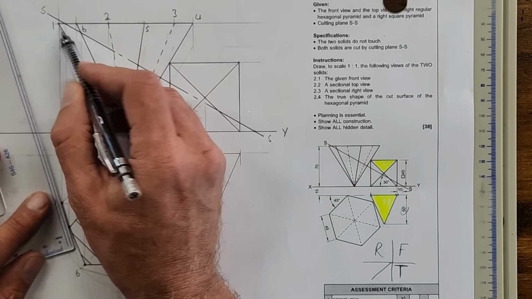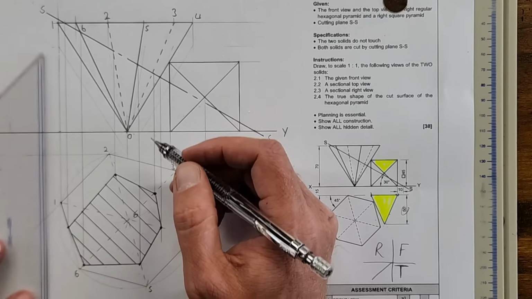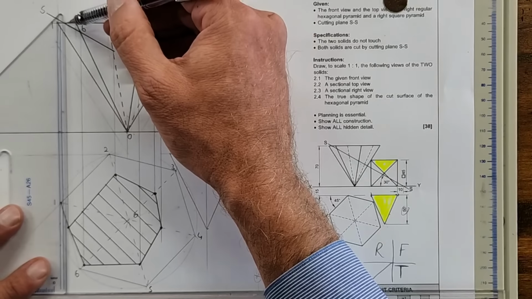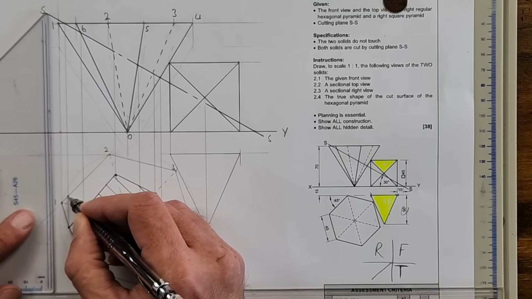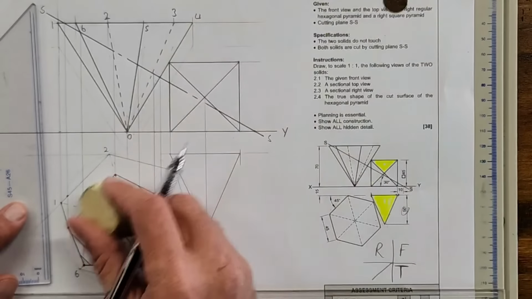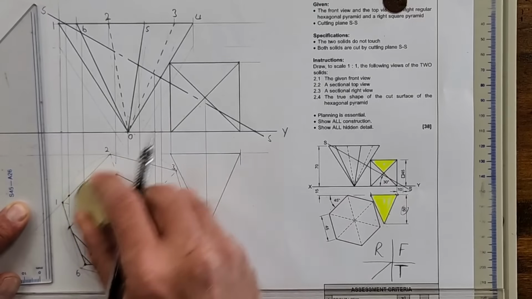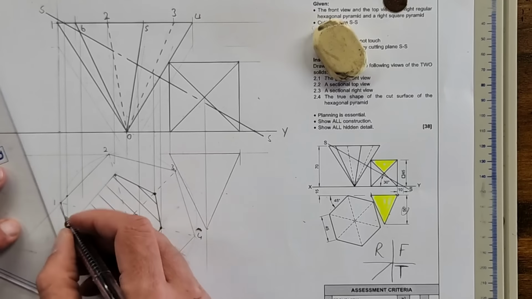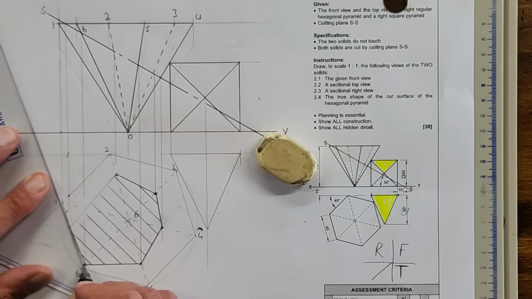And then, did I miss a corner here? Right, let me see. 1, 2. At the back I missed the 1 to 2. Oh, 1 to 2. There's a corner that I missed. So this one here. Yeah, the confidence caught me, huh? Okay. I'm going to be with you now.